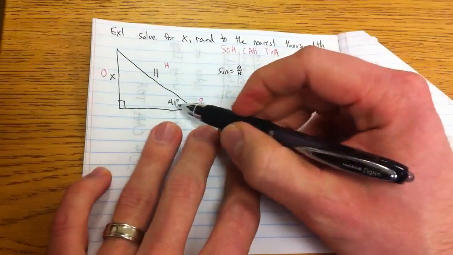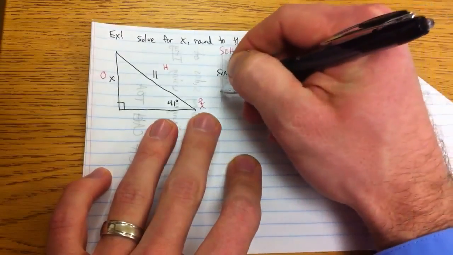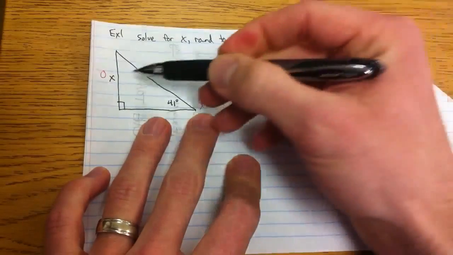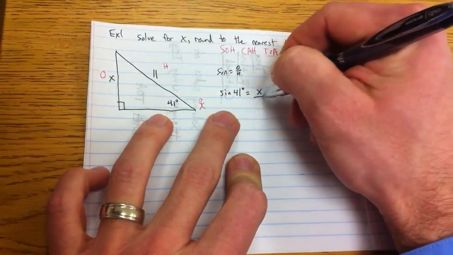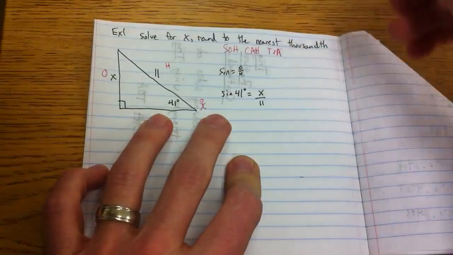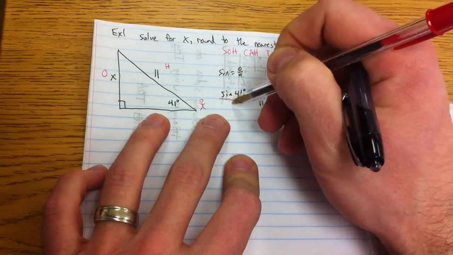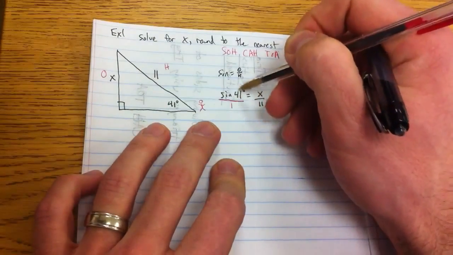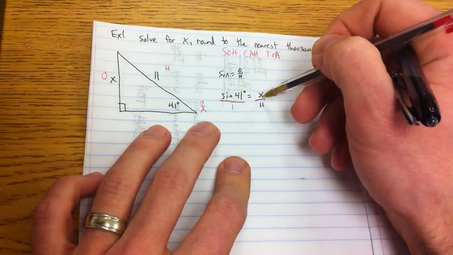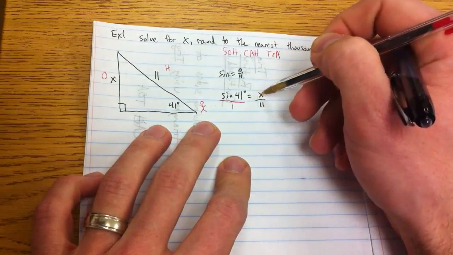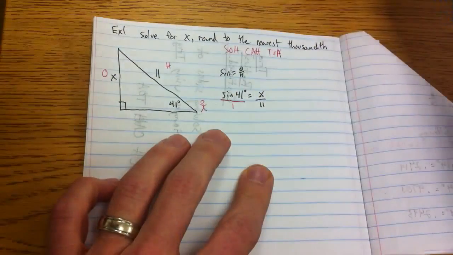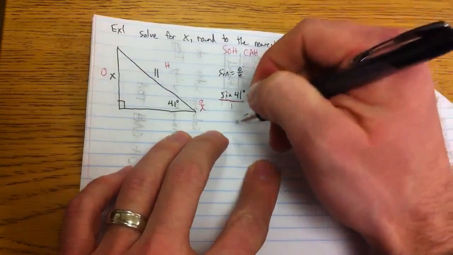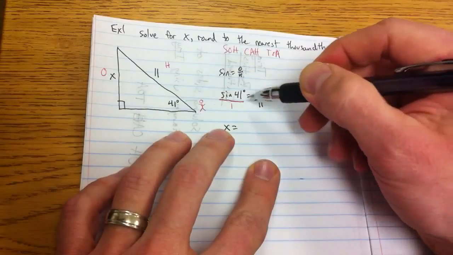Now, the sine of 41 degrees is going to be equal to the opposite over hypotenuse, represented by x over 11. The way I solve for x is I put the sine of 41 degrees over 1. When I do that, it does not change the sine of 41. It just makes it a ratio. And when I have two ratios set equal to each other, I can solve using cross multiplication. So nothing new there. When I cross multiply, 1 times x is just x, and then 11 times the sine of 41.